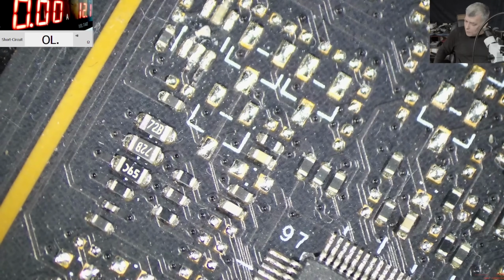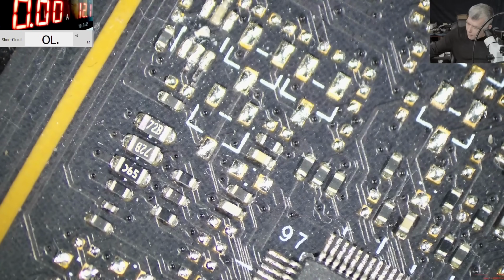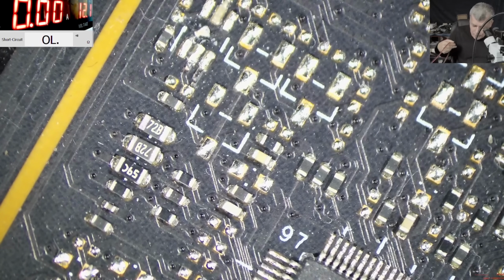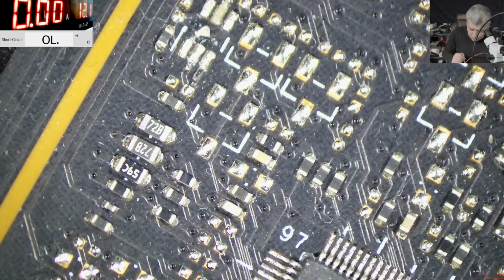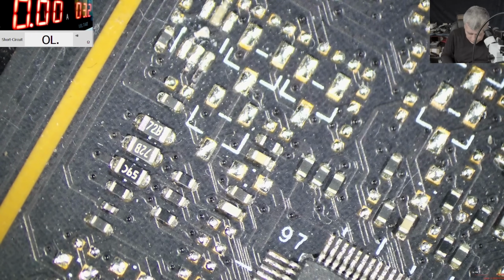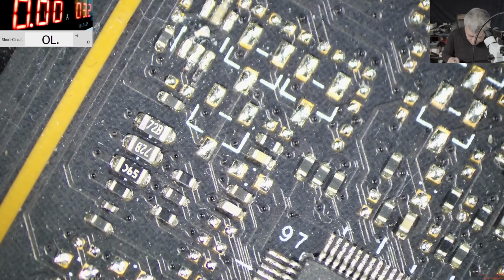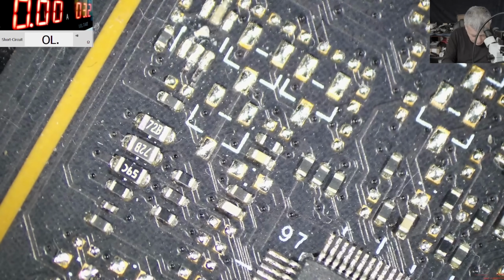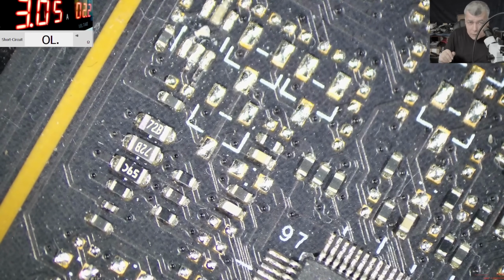So what I'm going to do is start the power supply. I'm going to use my power supply because I can limit the current, so I can stay in the safe zone. Okay, this is not ground. Let me find a ground. The CPU socket is ground? Yeah, it is ground.